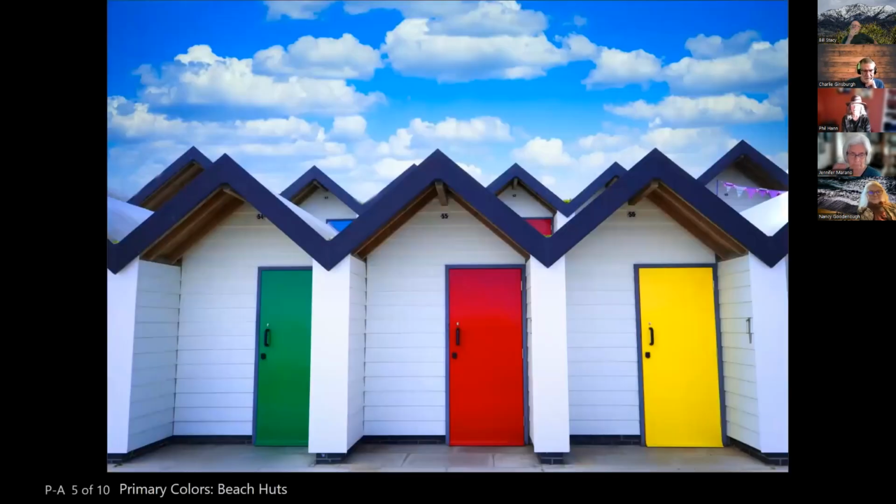Primary colors, beach huts. Yeah, boy, this could be almost a painting. Not only do we have the wonderful lines and colors and the simplicity of the structures themselves, but then you've got those clouds in the sky that all look so puffy, so it's almost like it could be a painting, because all these elements are nicely there, and it has a cleanliness to it. I think all that works really nicely.